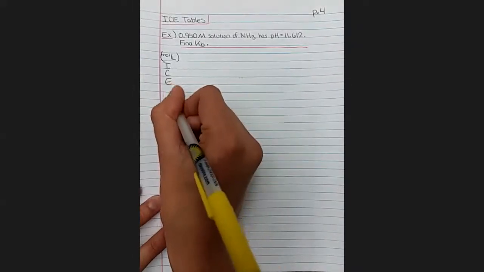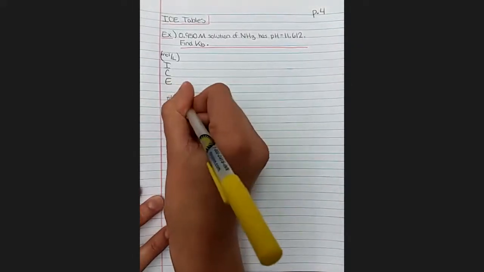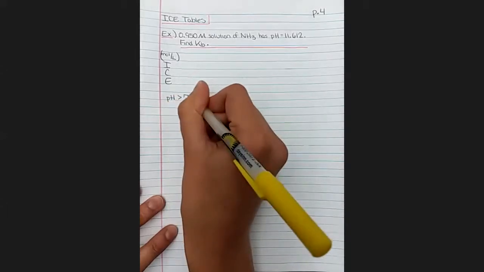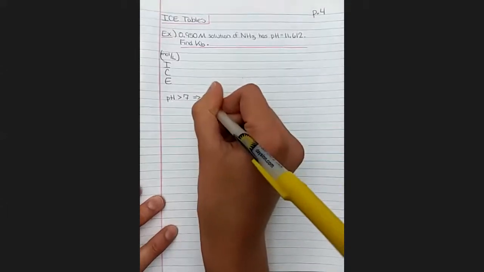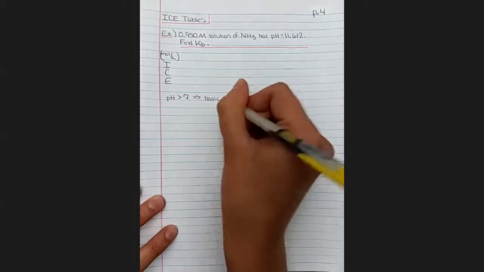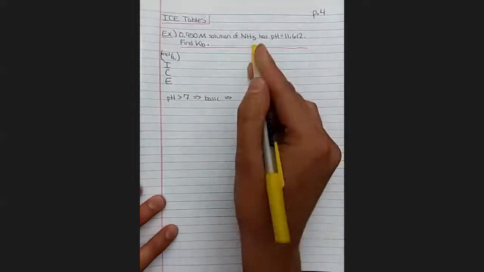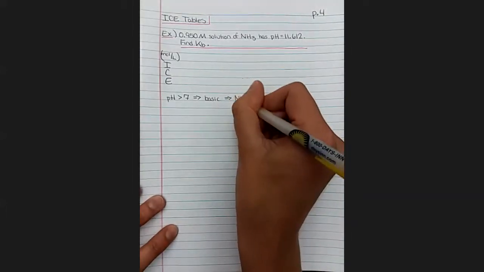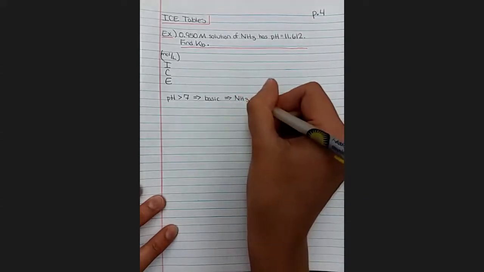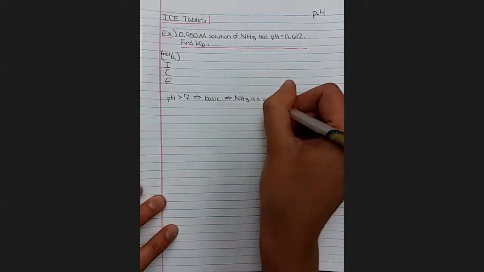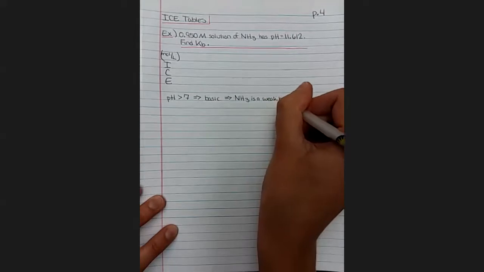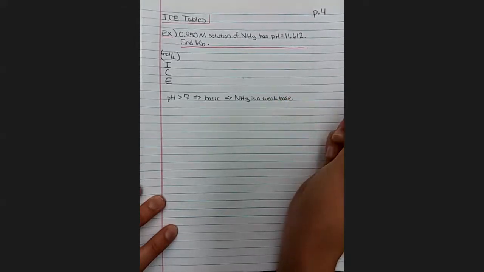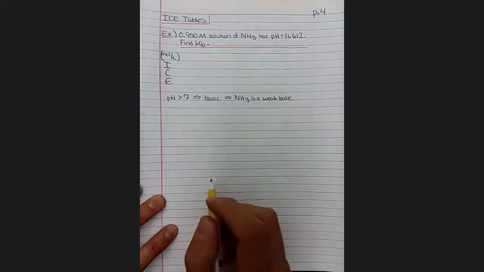So the pH is 11.62, and that is greater than a pH of 7. And if you remember, that means it's going to be a basic solution. And if NH3 is the only thing in the solution, then NH3 is going to be a base. And it isn't on our super short list of strong bases, so it's going to be a weak base.